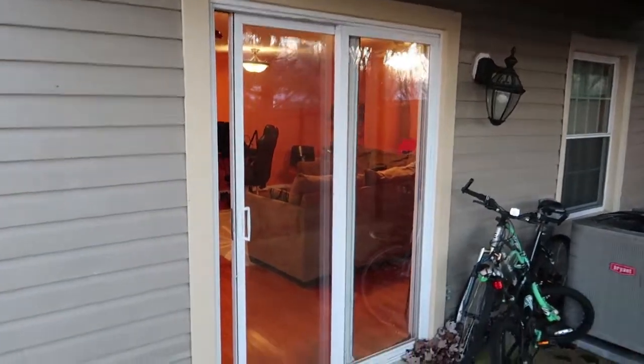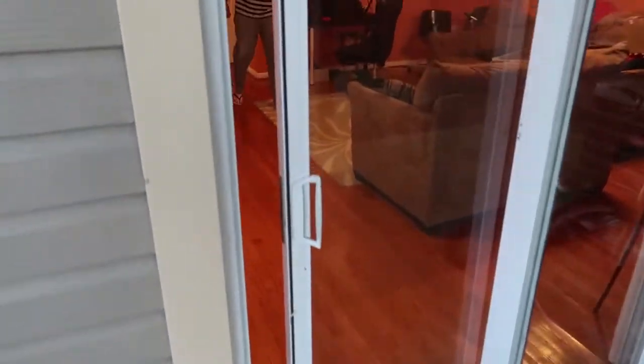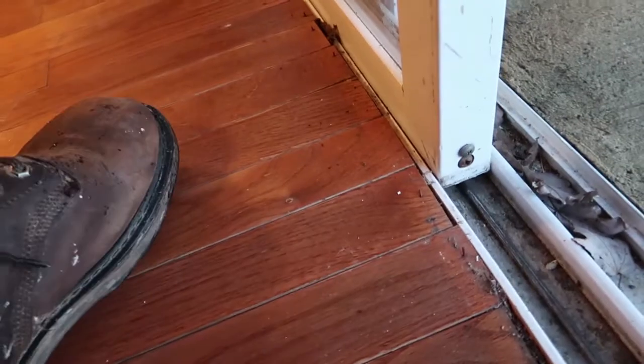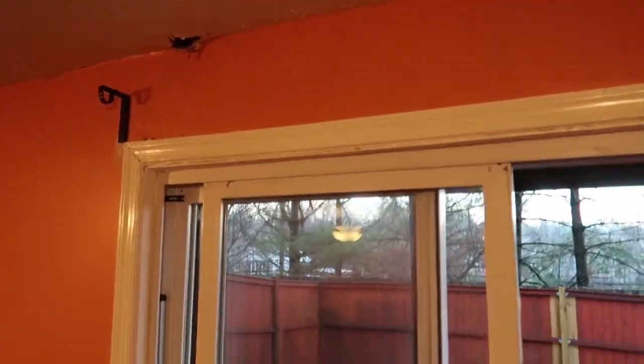Okay, well, here we are. The back patio door is leaking here, and you can see the floor is raising. I'll show you guys this. There's a few areas it's leaking from. One is obviously from outside.